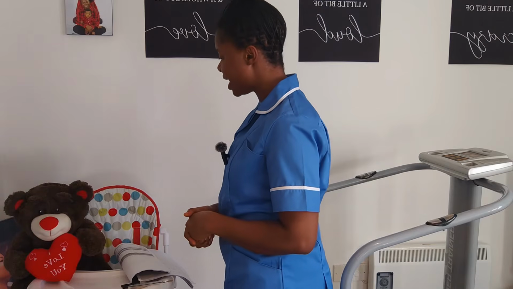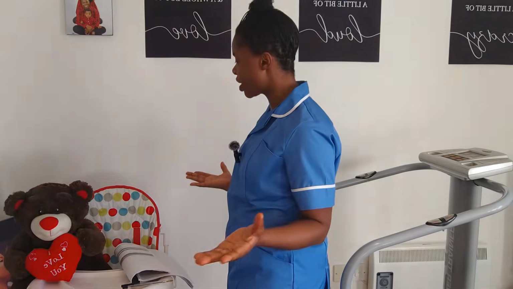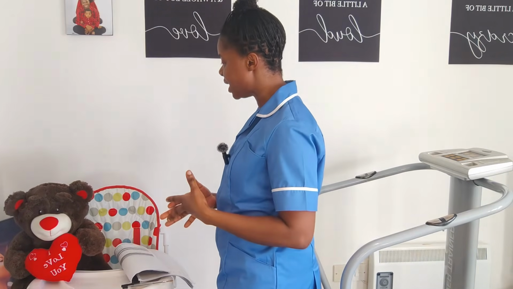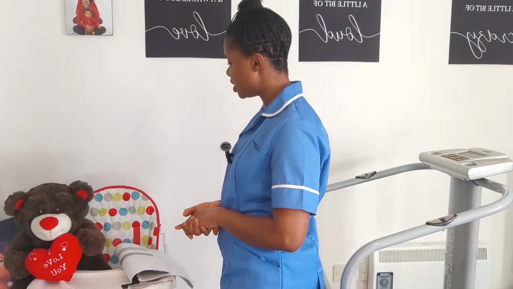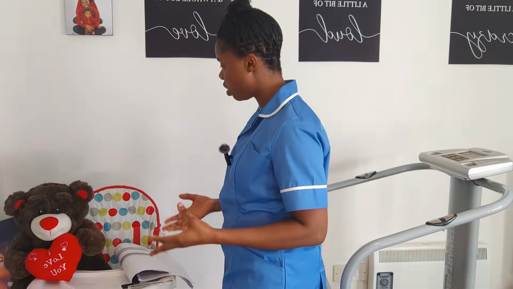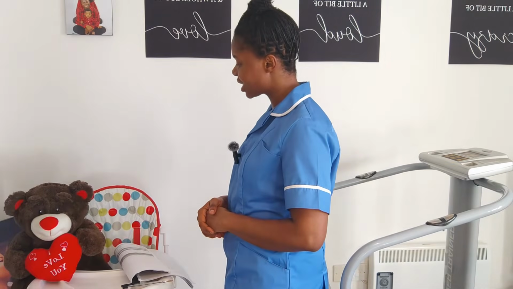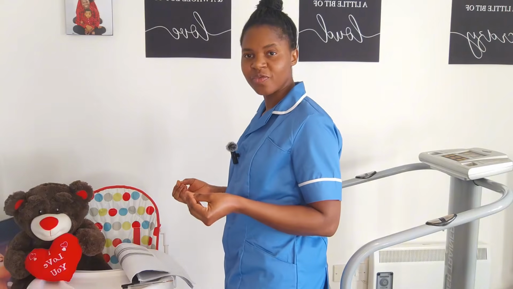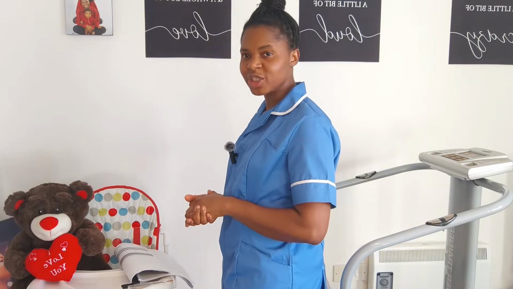Since the procedure began, I can see you've been talking to me normally. I don't want to assume that your airway is patent. To further establish this, Janet, could you please cough? Oh, fantastic. Right. Can you take a deep breath also? Good. Assessor, I can confirm that Janet's airway is patent.